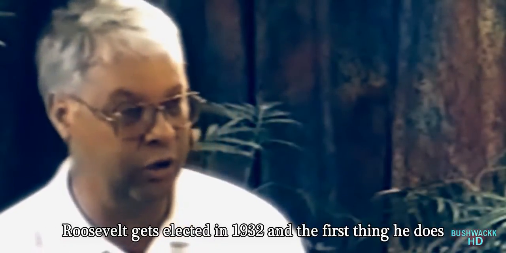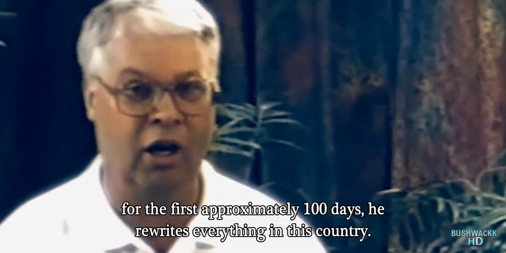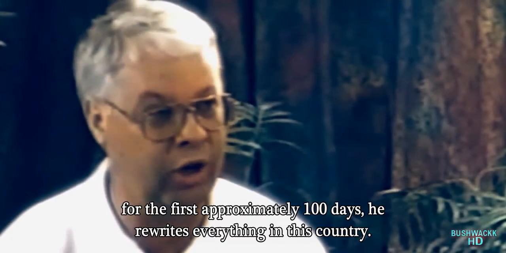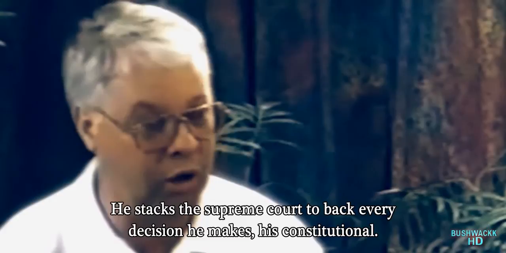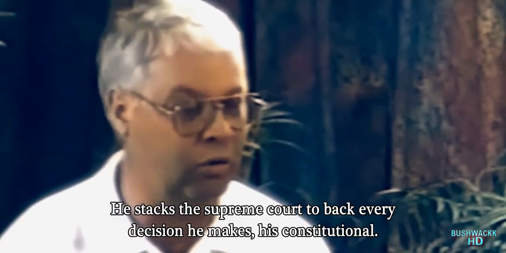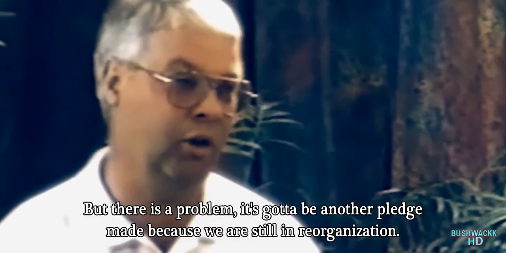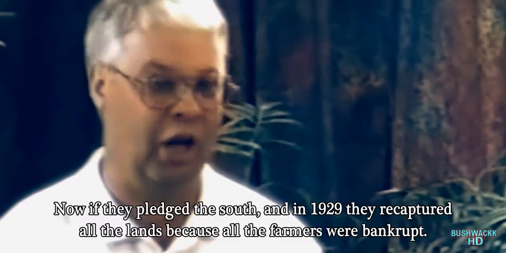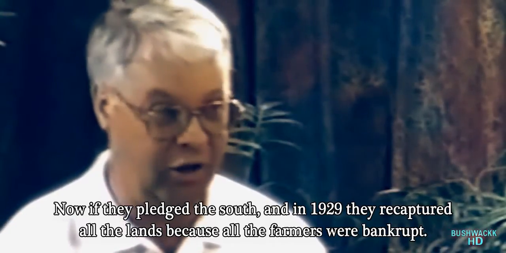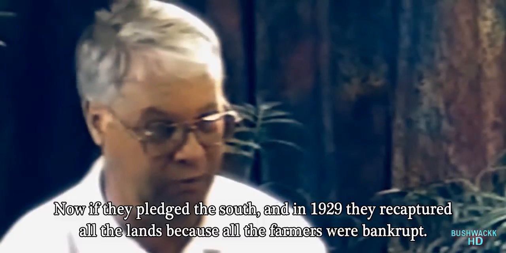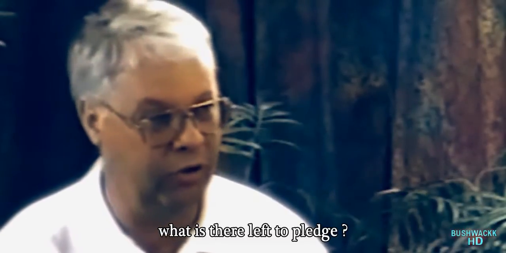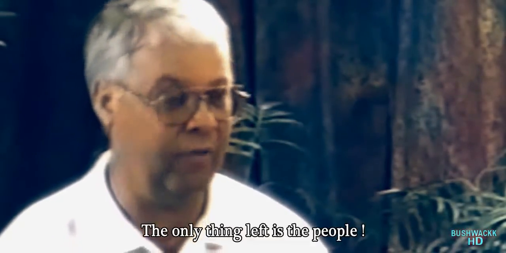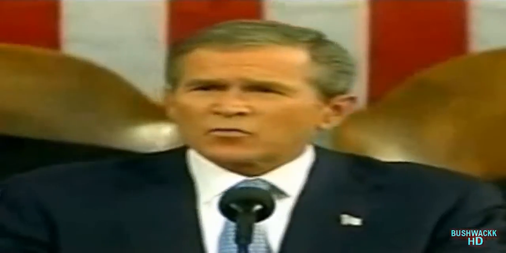Roosevelt gets elected in 1932, and the first thing he does for the first approximately 100 days is rewrite everything in this country. He stacks the Supreme Court to back every decision he makes as constitutional, but there's a problem. There's got to be another pledge made because we're still in reorganization. Now, if they've pledged the South, and in 1929 they recaptured all the land because all the farmers went bankrupt, and the banks held all the paper, what is there left to pledge? The only thing left is the people.